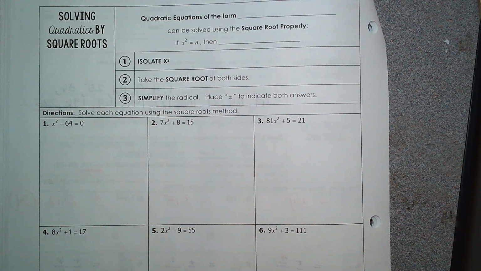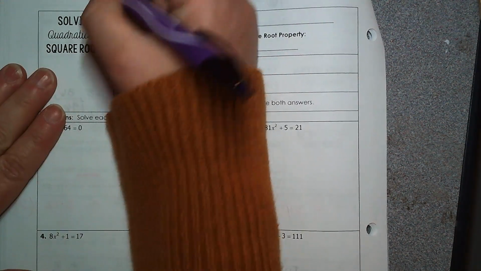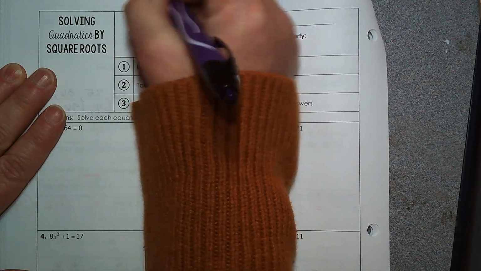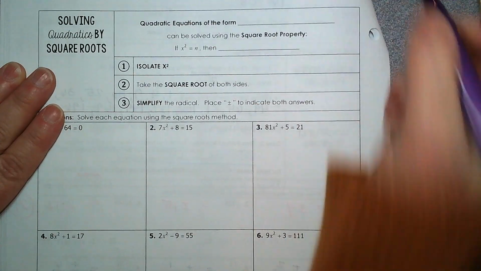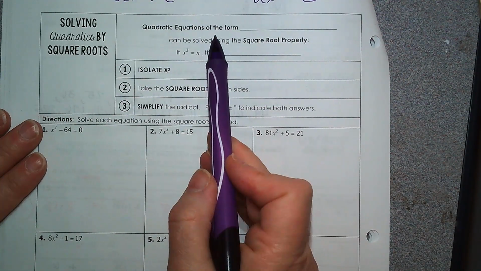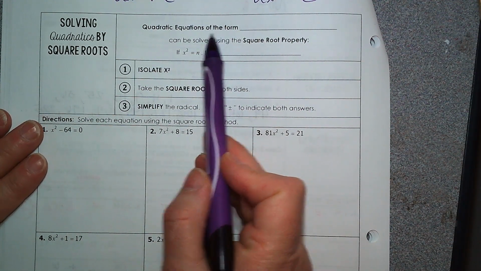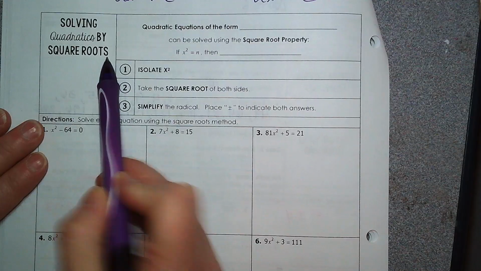They cannot have the b term. If it's ax squared plus c equals 0 or ax squared equals c, if you're going to solve with square roots, it cannot have a b.